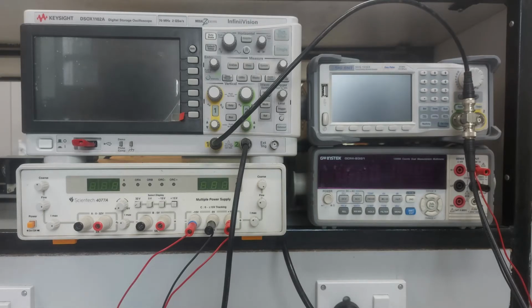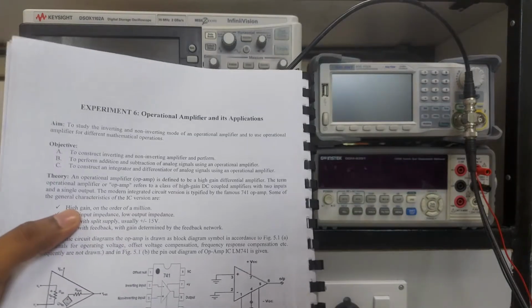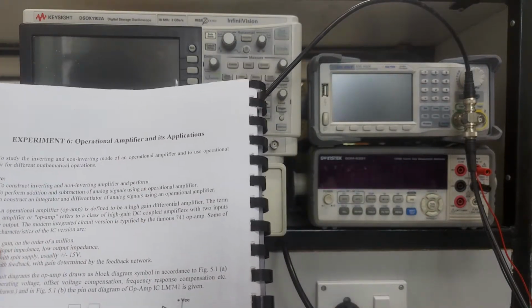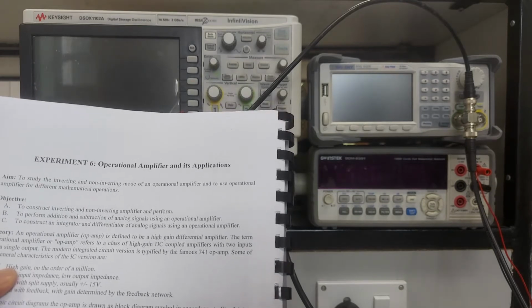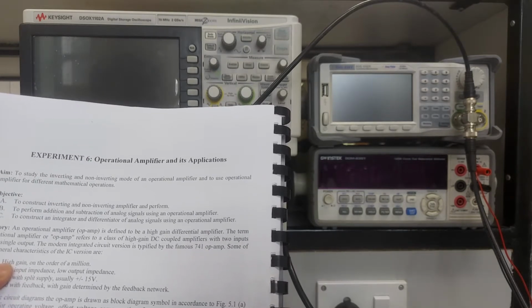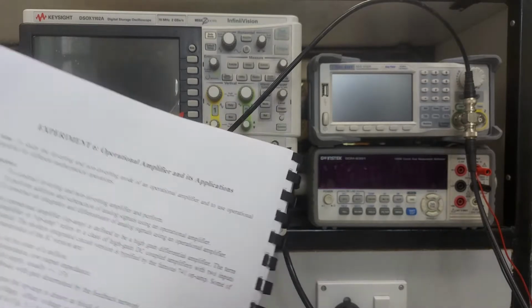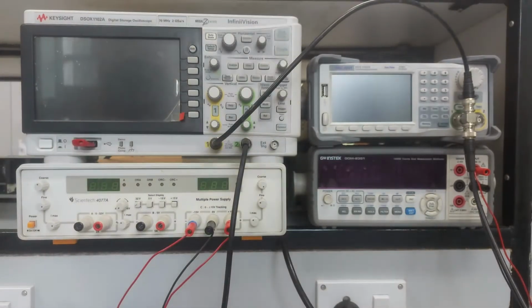Okay, if you see the manual, here you will find: study the inverting and non-inverting mode of the operational amplifier and its use for different mathematical operations. That is our aim in this experiment. So the first thing is, what is the operational amplifier? It is basically a high gain differential amplifier with two inputs and one output. The two inputs are the inverting input and the non-inverting input.